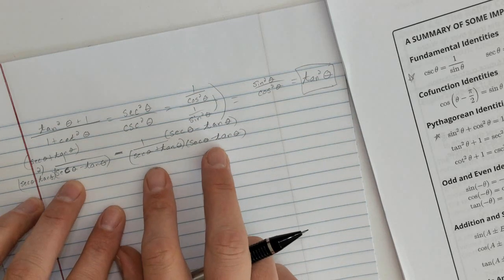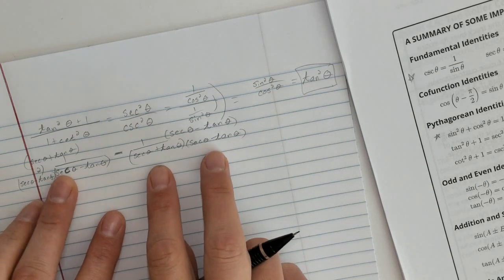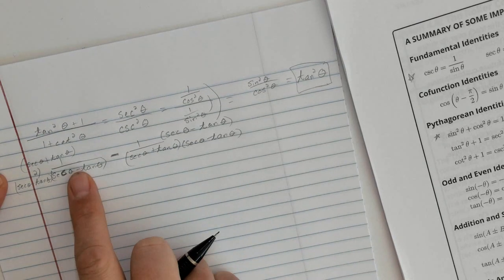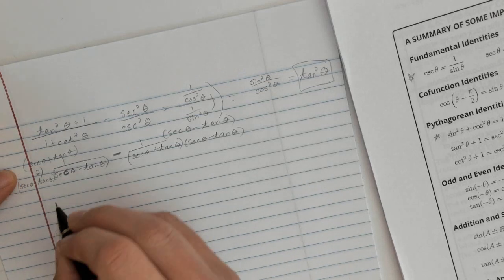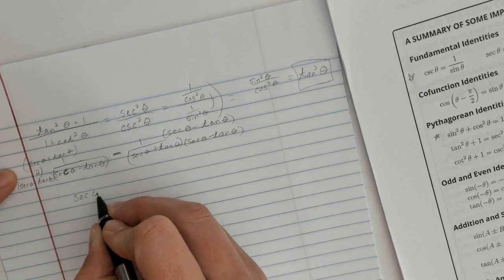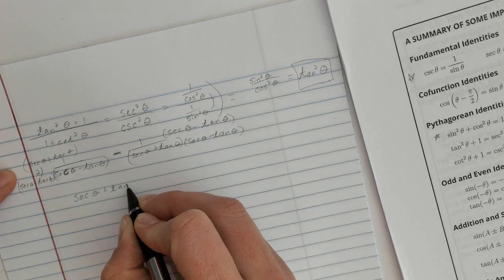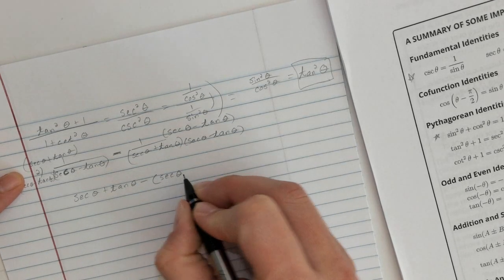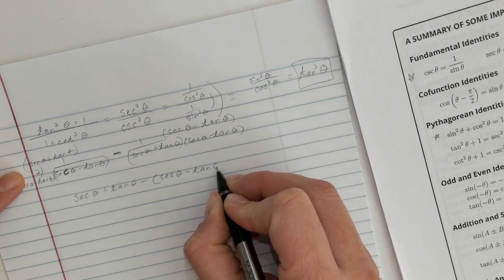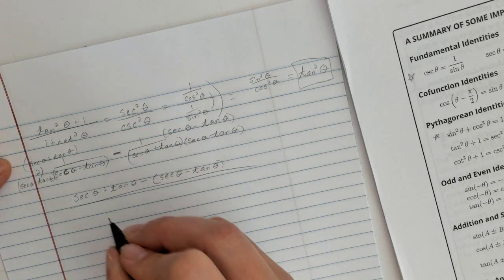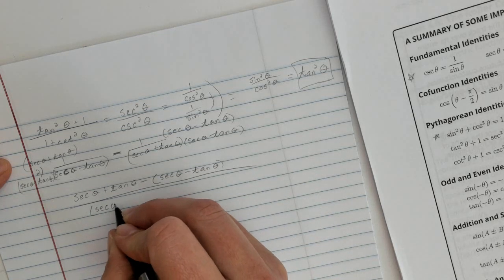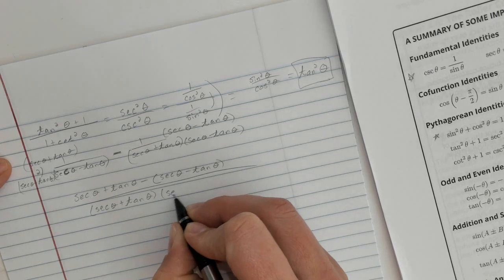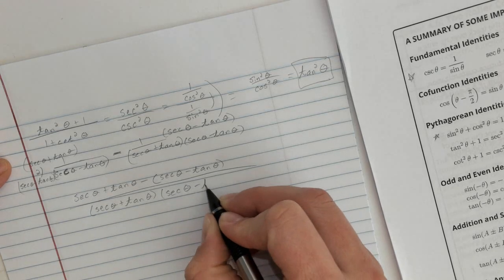Okay, so now that I have a common denominator, I can put the two fractions together. So on top here, I just have the secant of theta plus the tangent of theta, and then minus the secant of theta minus the tangent of theta, all divided by that common denominator, which was the secant of theta plus the tangent of theta times the secant of theta minus the tangent of theta.